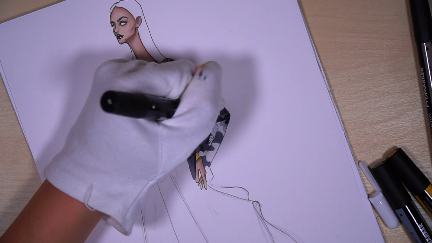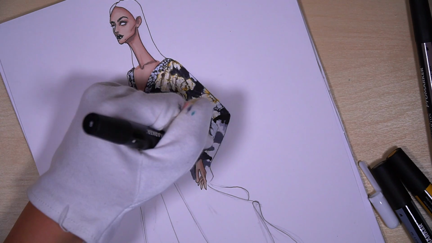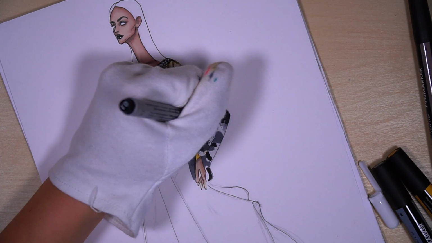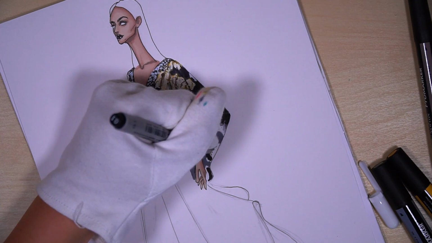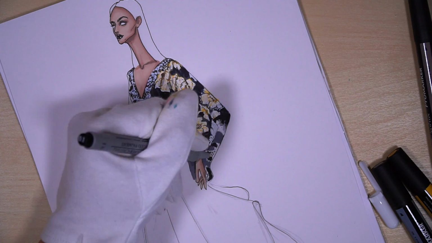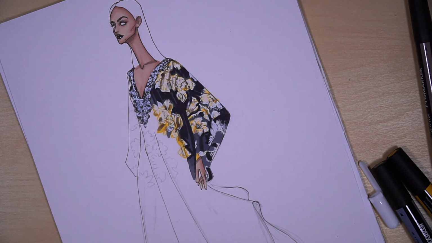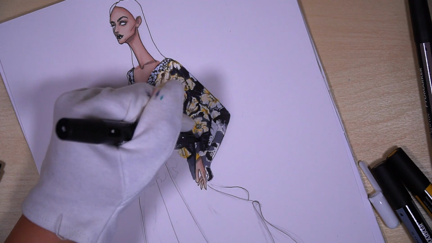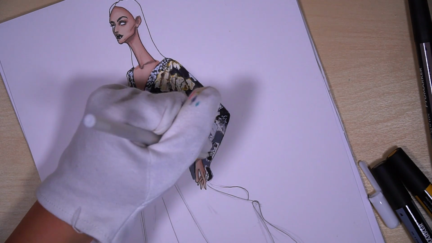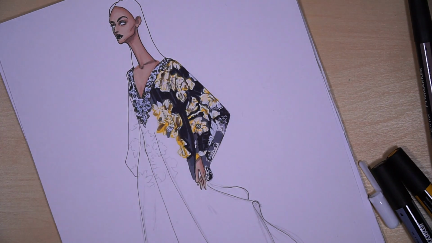So now I added black to the inner part and just scribbling a little bit with a fine liner, nothing specific, just some thin random lines near a black area. And many dots with a white gel pen.